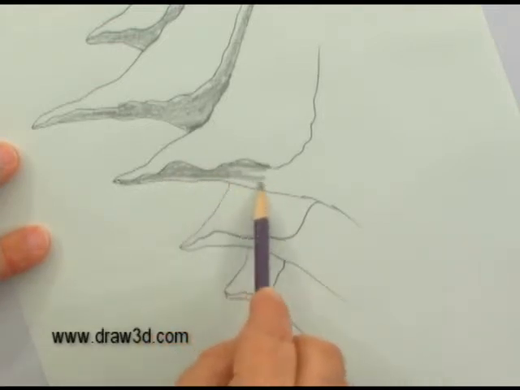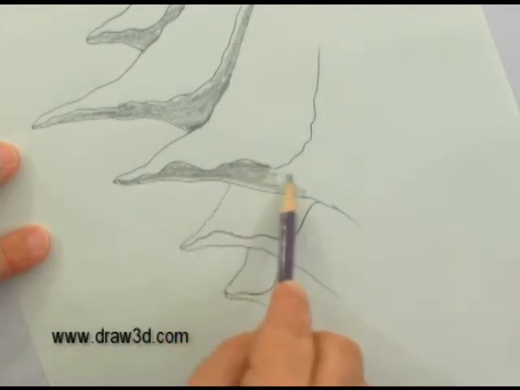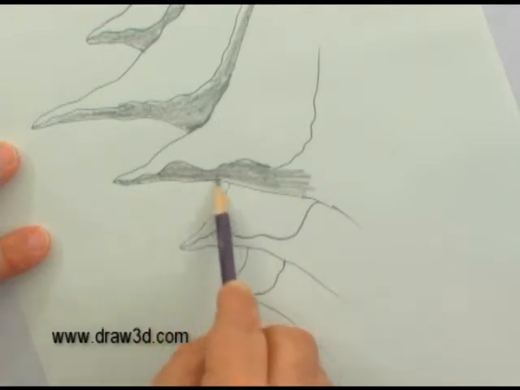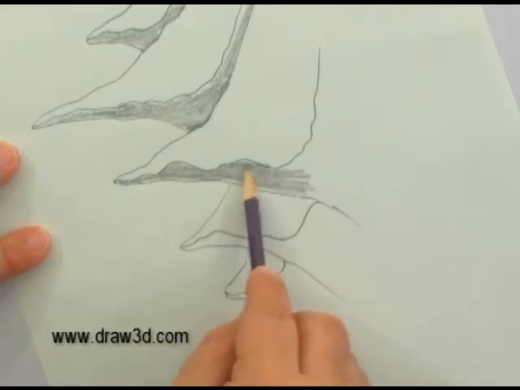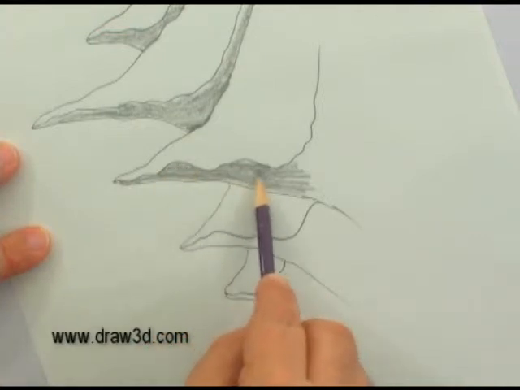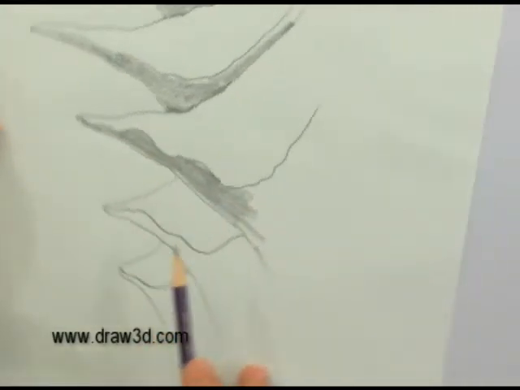Does that make sense there? It's going to be the same value. I'm not going to blend it from dark to light. Now I will on another mountain. You'll see mountains with blended shading. This is mountains with sharp edge shading here.